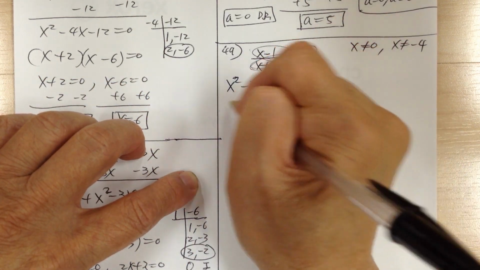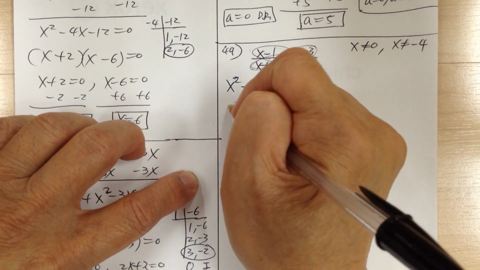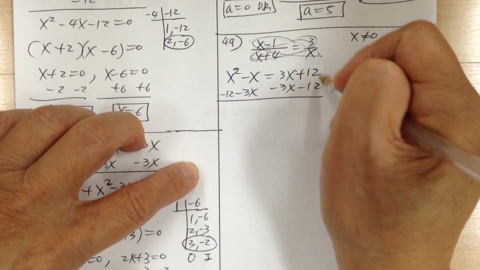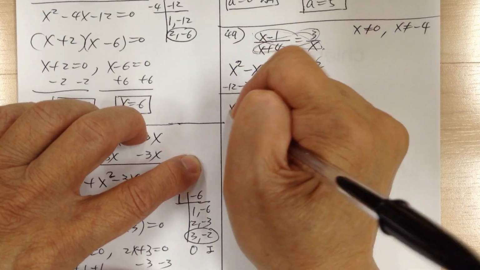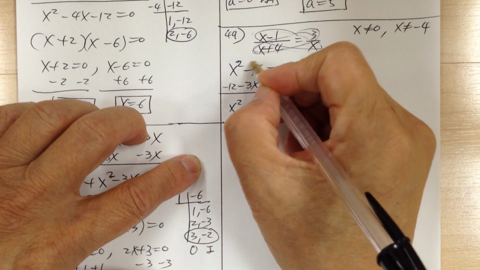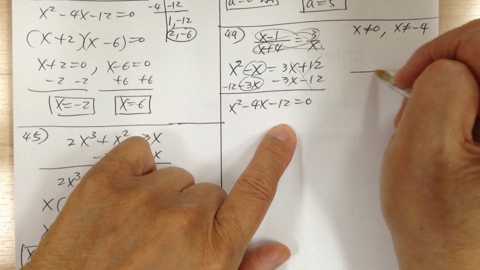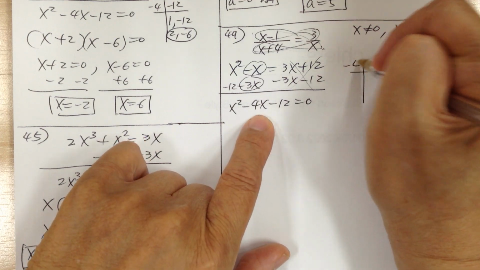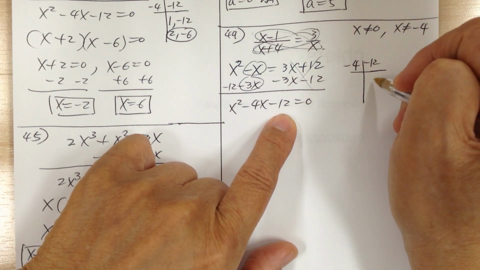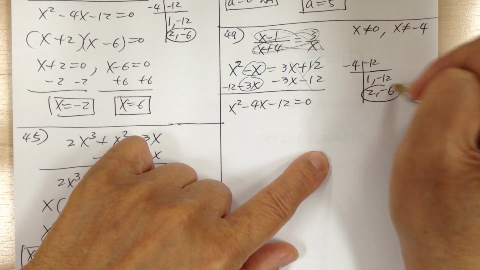Then let's make it equal to 0. So minus 3x on each side and minus 12 on each side. So you get x squared minus 4x minus 12 equal to 0, because you have two like terms over here. Then do the factoring. So you need to get negative 4 and negative 12. So 1 comma negative 12, 2 comma negative 6, and that's the one.